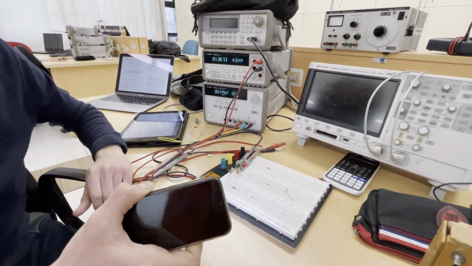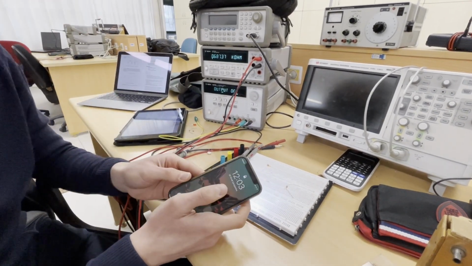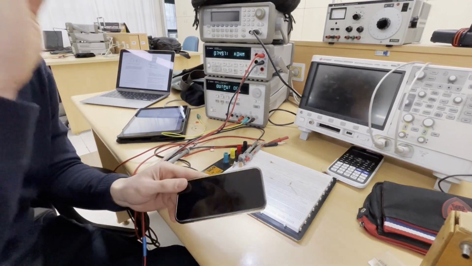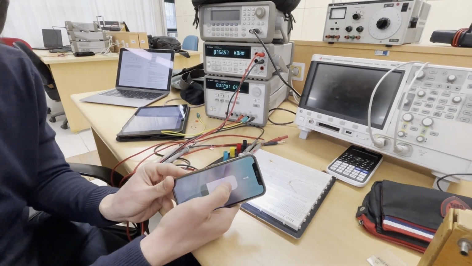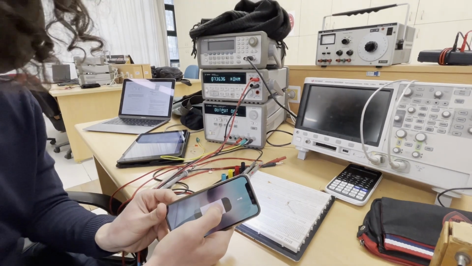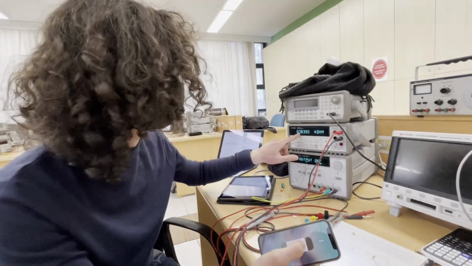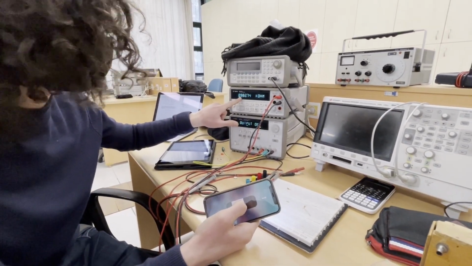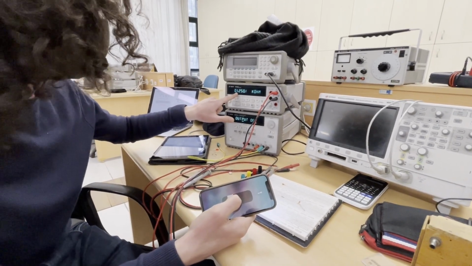And now, in step 3, I will keep the distance between the LDR and the light source the same, constant, and I will change the light intensity of the light source. Now I'm decreasing the light intensity, and when I decrease it, as you can see on the screen here, the resistance value, as expected, increases.